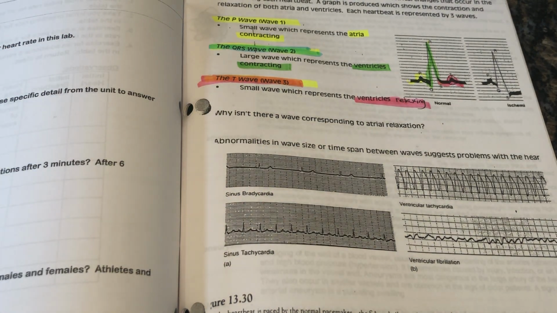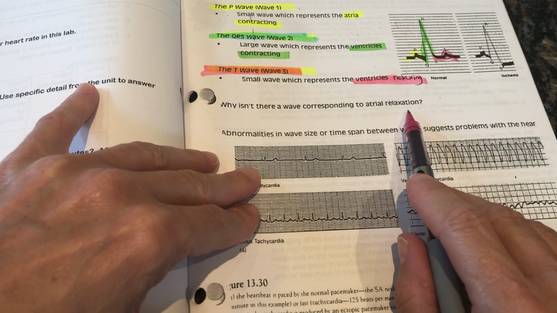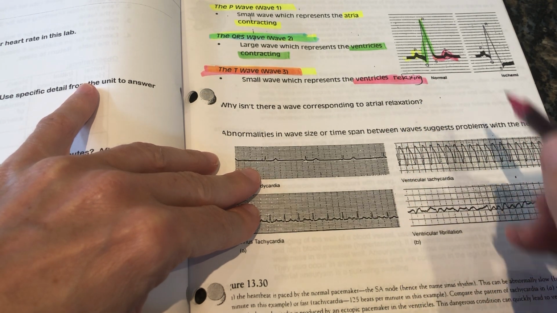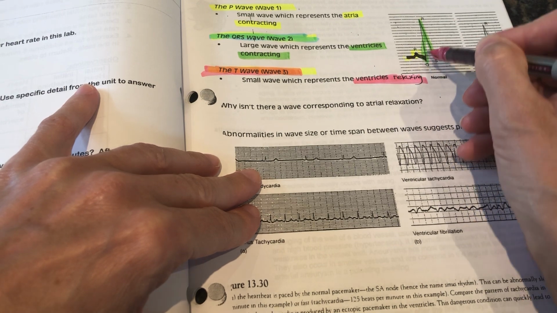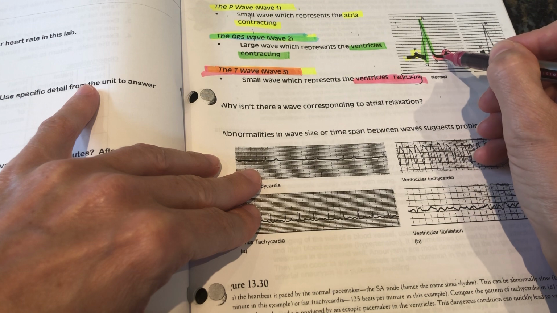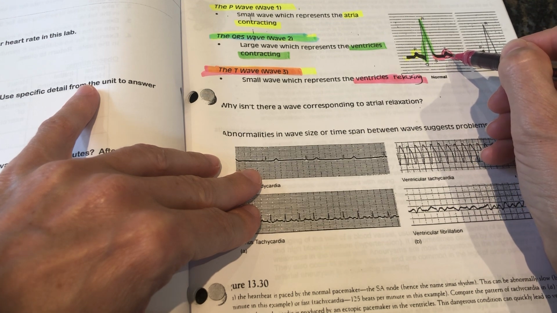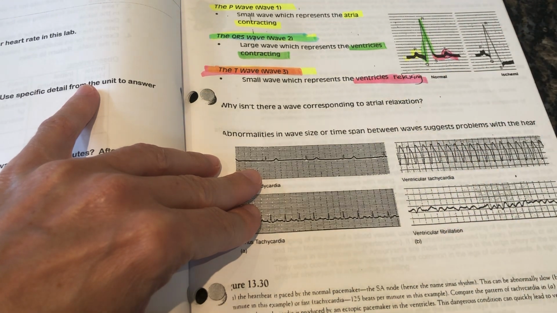Now, normally I would ask you, here's the question: why isn't there a wave corresponding to atrial relaxation? So think about what that question says for a second. The atria contracting, ventricles contracting, ventricles relaxing. So there's electricity associated with the relaxation. Why are we not seeing when the atria relax? That's what the question is asking.